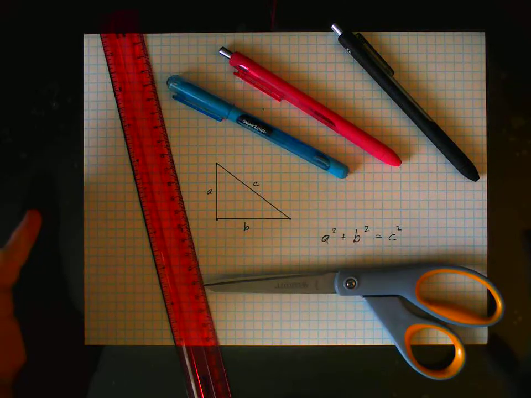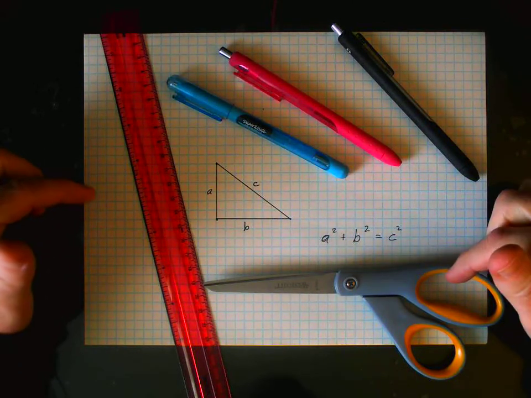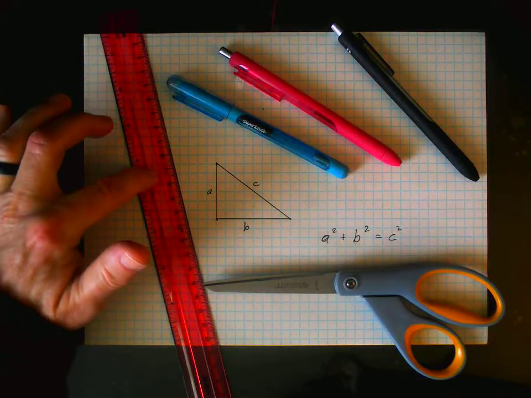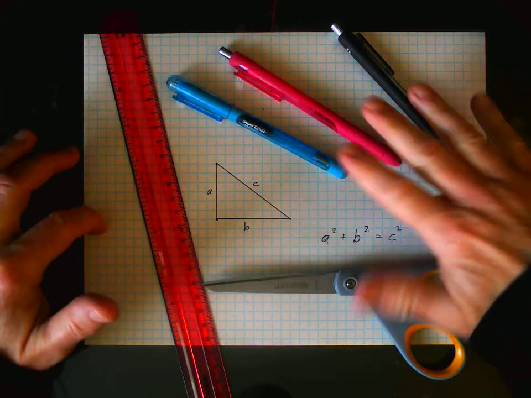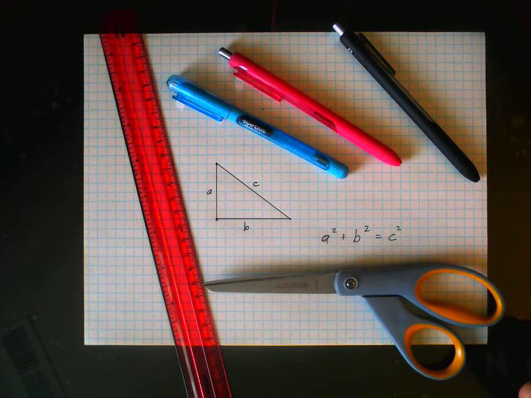What you're going to need for this activity is a pair of scissors, a straight edge, a few pieces of graph paper, and I've got 3 different color pens with me. I usually have a number of those, so go ahead and grab that stuff. I'll be here when you get back.